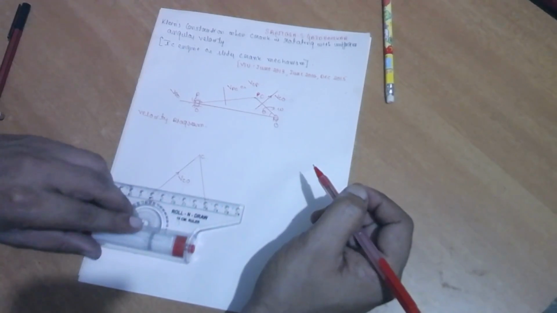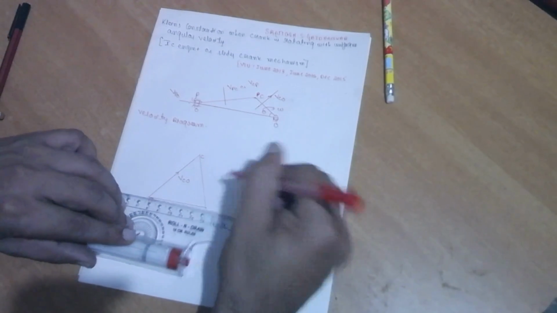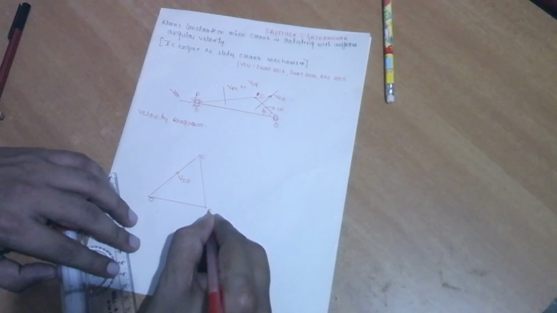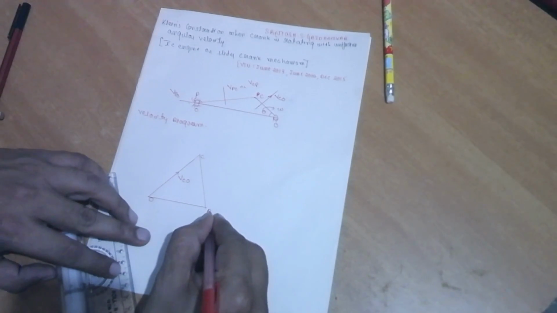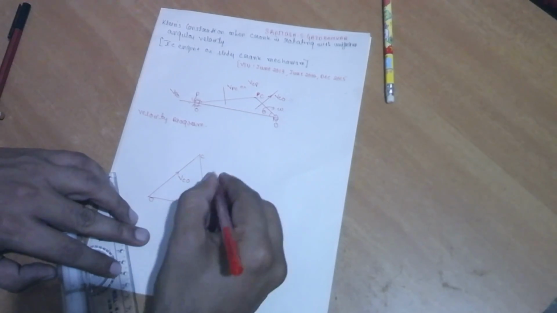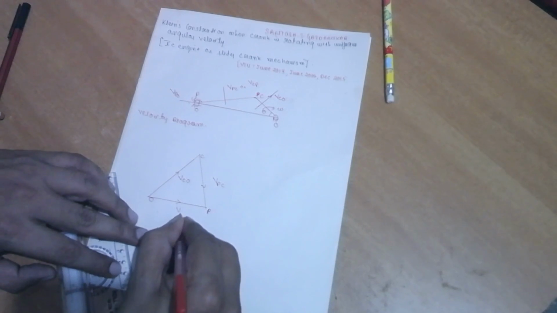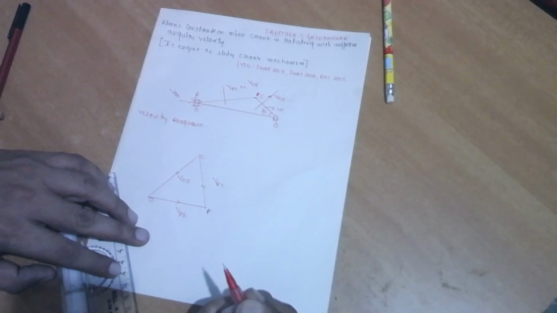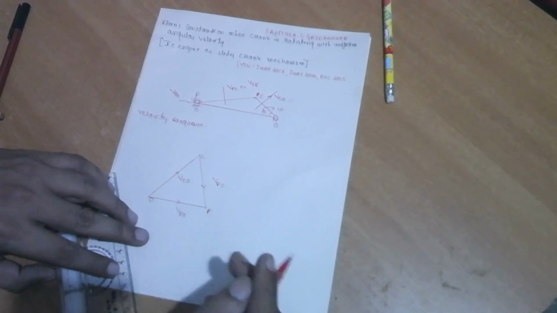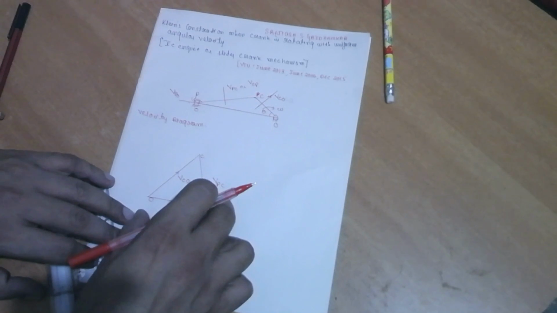As O is known, from the O, a line is drawn. It intersects at P. As it intersects at P, we have to show the direction towards P. This is P in this direction, and this becomes V_PC, and this becomes V_PO. This is the velocity diagram, which is obtained with the help of this mechanism.